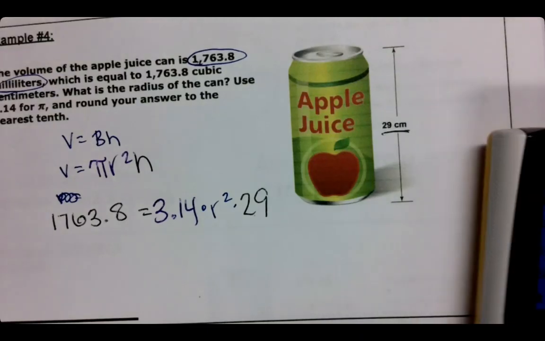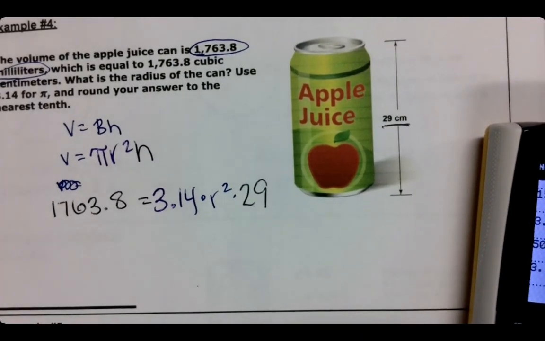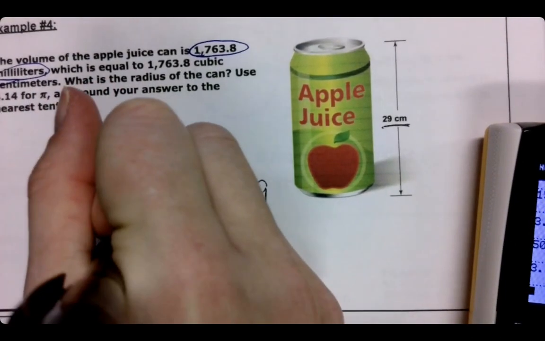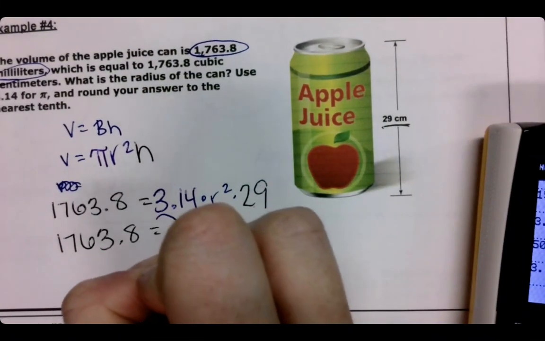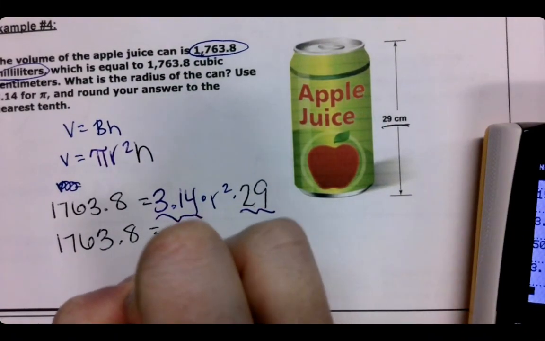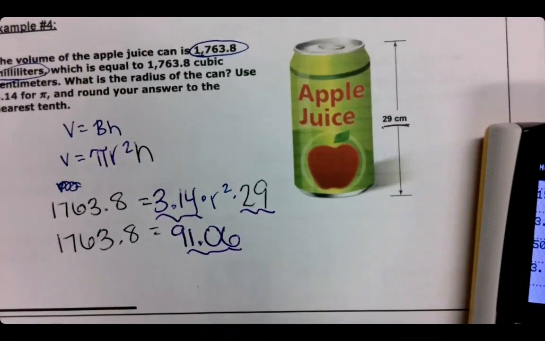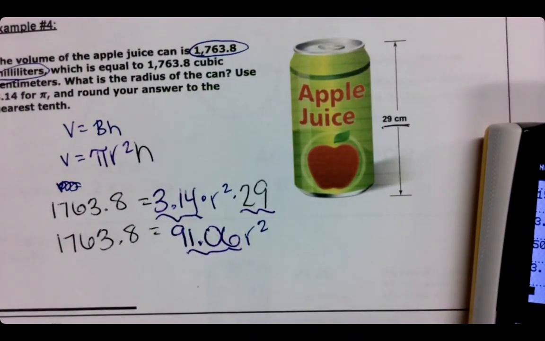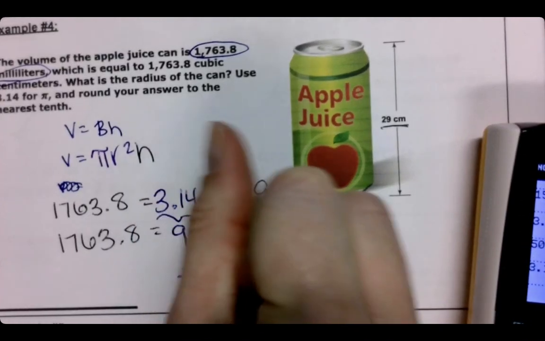All right, so we should have done 3.14 times 29, which gave us 1763.8, and then this times this is 91.06, and then that's times my radius squared. So just like how we did in the last problem, right? Let's divide by what's next to what we want to solve for.